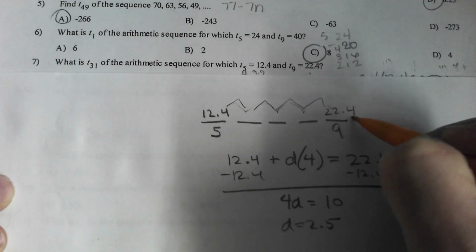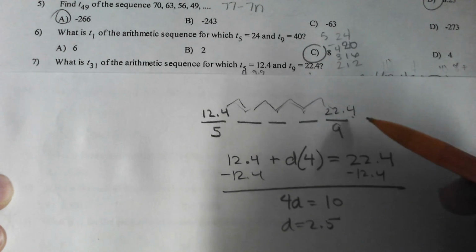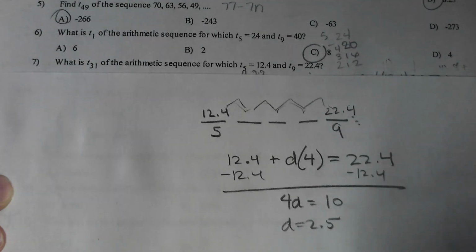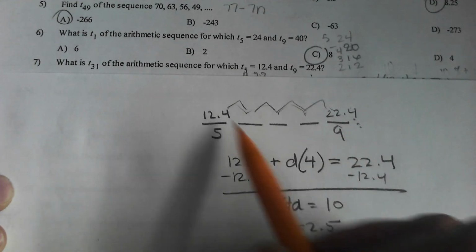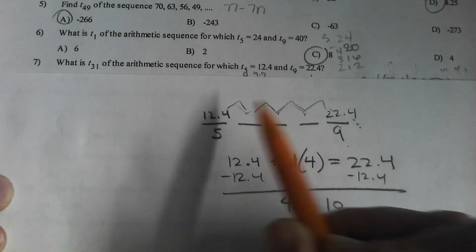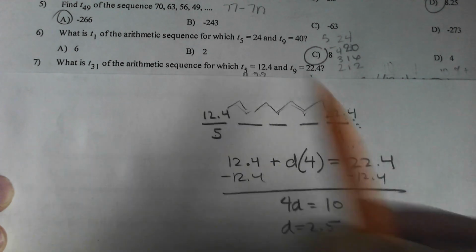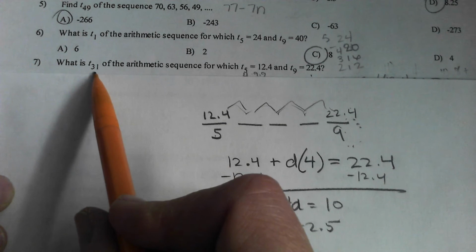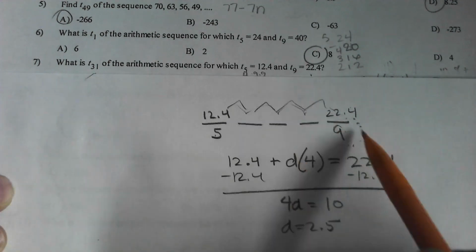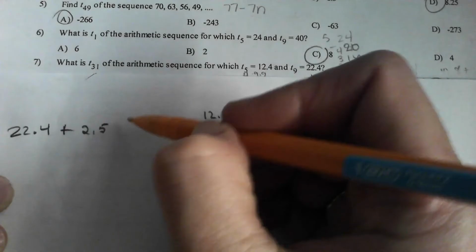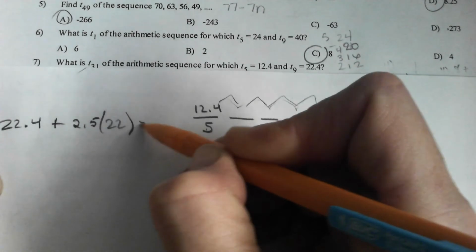So now if they want the 31st term, you can do it a couple ways. You can start with the 9th term. How many times are you going to have to add the common difference to get from the 9th term to the 31st? Use what just happened here as a little microcosm. To get from the 5th to the 9th, you had to do it 4 times. That's the difference between the two, right? So to get from 9 to 31, it's going to happen 22 times, because that's the difference. So if I start at 22.4 and I add that common difference 22 times, that's going to land me at the 31st term.